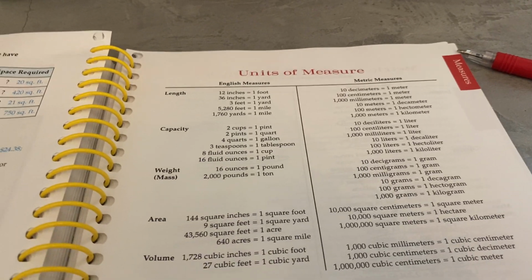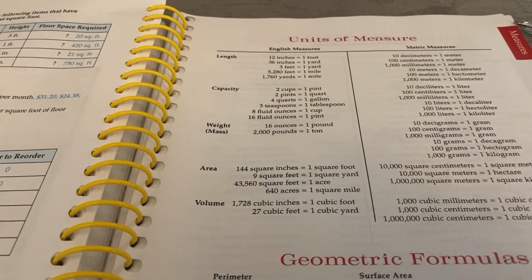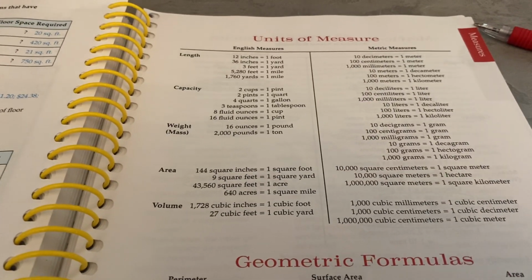So that is the end. You're finished with your book, but now we're going to go on to the quizzes and the tests, and you'll be done for the year.